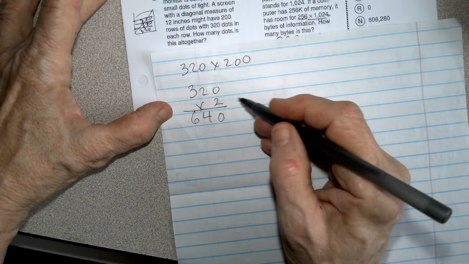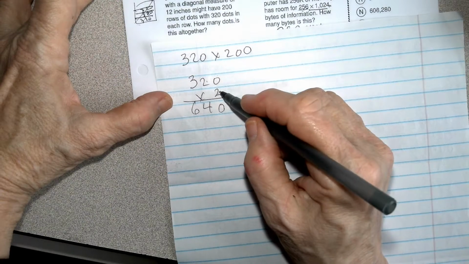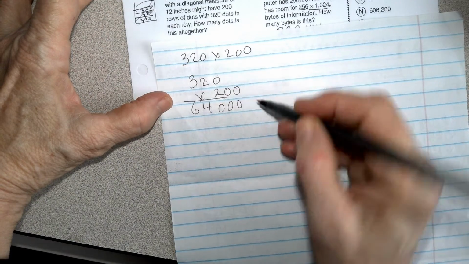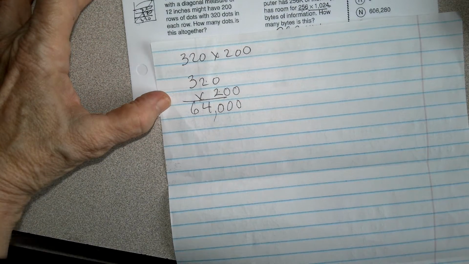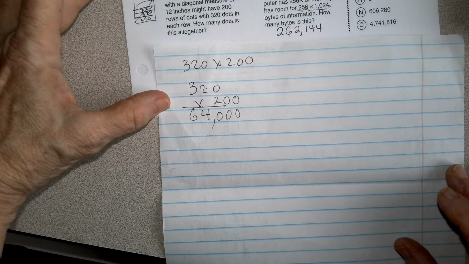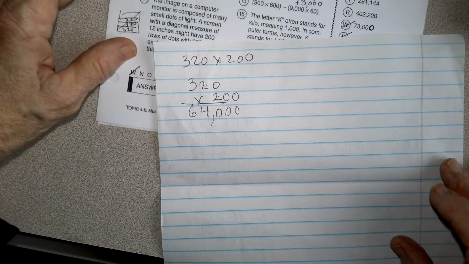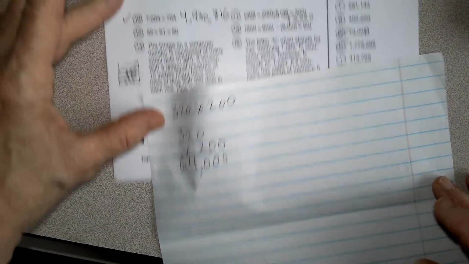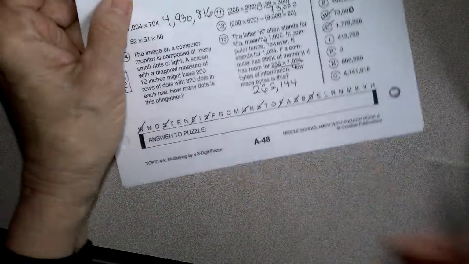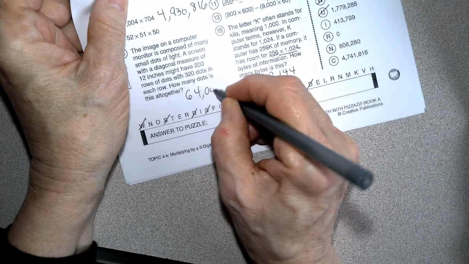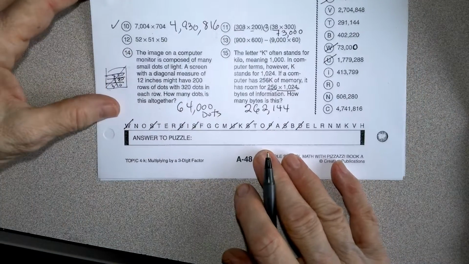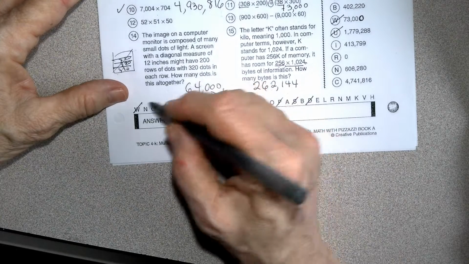So we're just doubling 320, so that's going to be 2 times 2 is 4. Then, that really wasn't just a 2. It was a 200. So the answer should be 64,000 little tiny dots. And it was what letter? The letter E. So cross off all your E's.